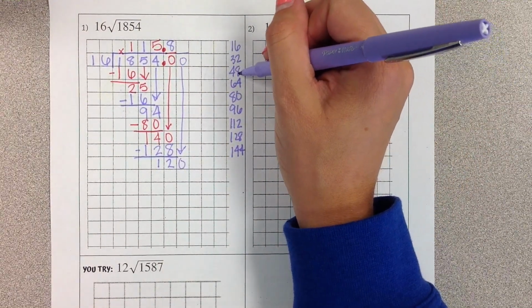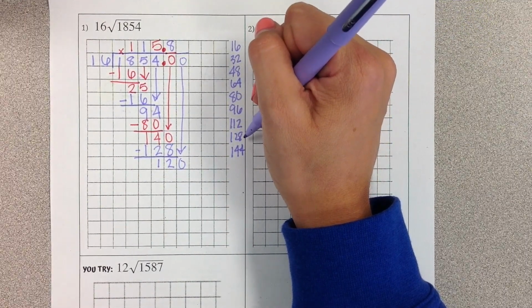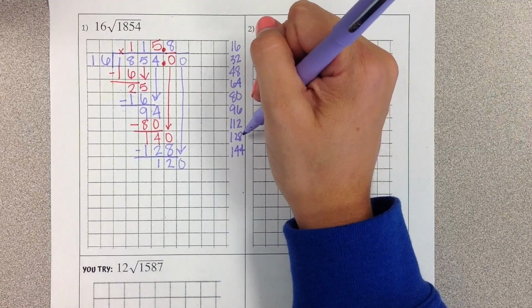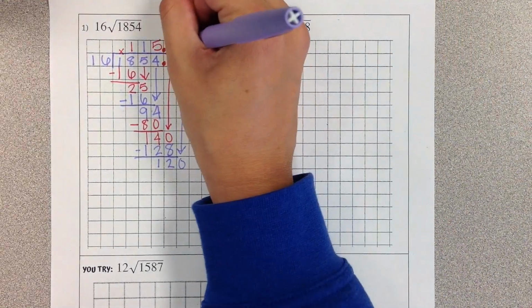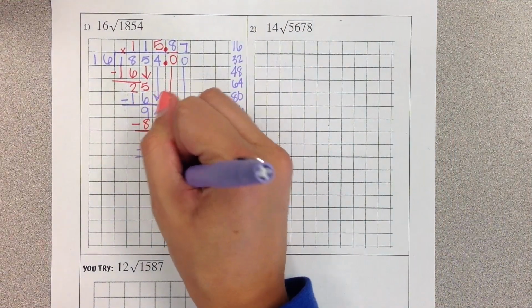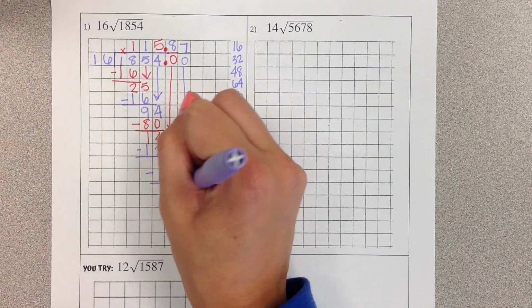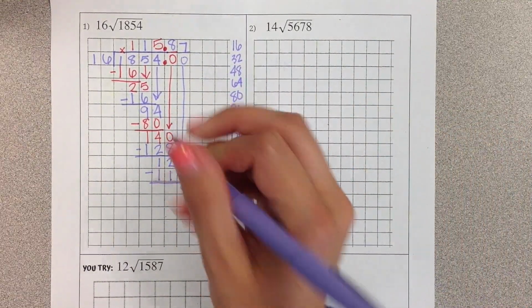1, 2, 3, 4, 5, 6, 7. 128 is too big. 112 was 7 times. 16 times 7 is 112. Subtract. 120 minus 112 is 8.